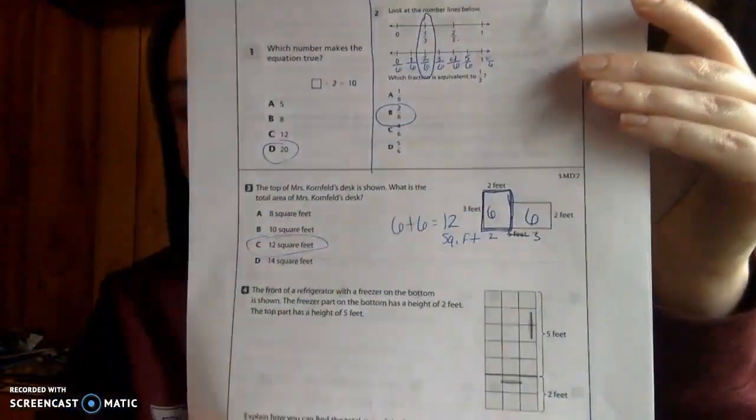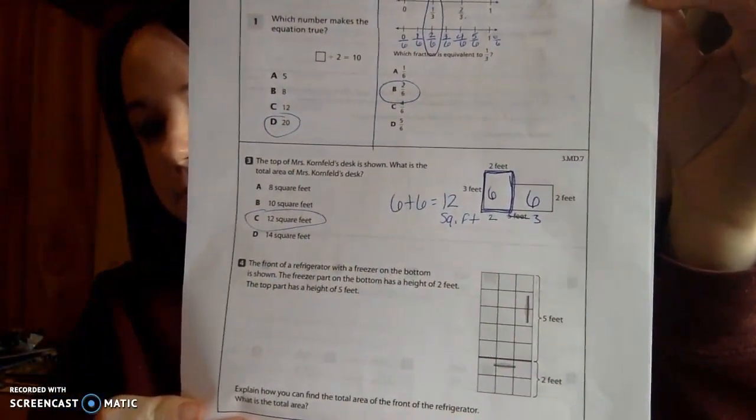Now, here's the part that we talked about a couple weeks ago. After you find the rectangles, you have to do something with those two. Are we going to multiply them? Are we going to subtract them, divide them, or add them? If you said add, you are correct. You have to add them together to get the total. So you know 6 plus 6 equals 12 square feet. And our answer is going to be C. Just like that.